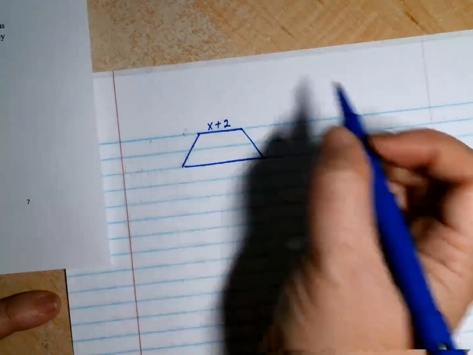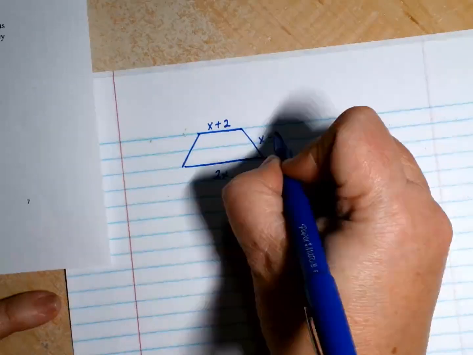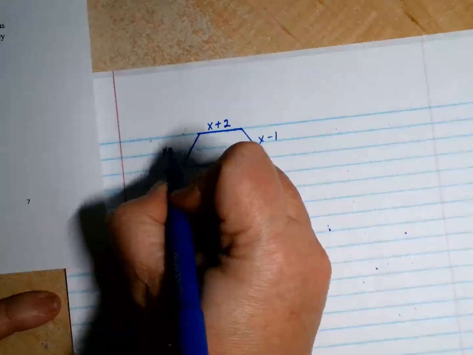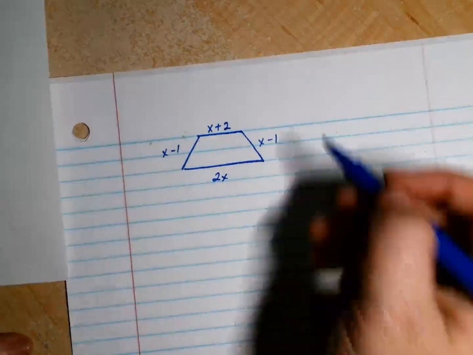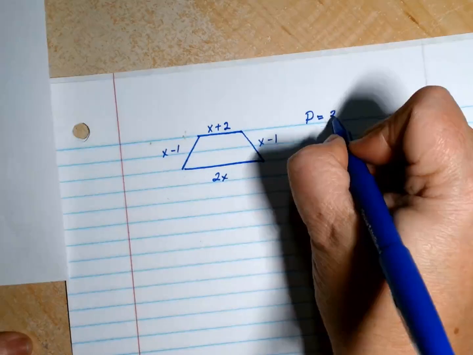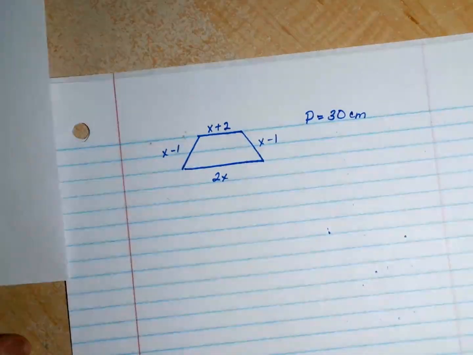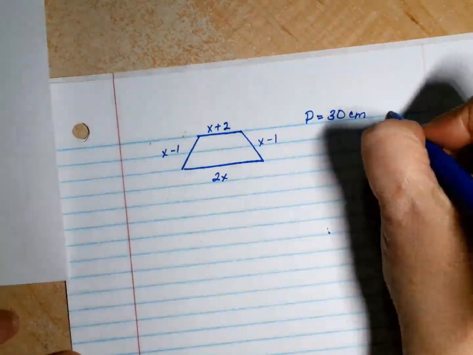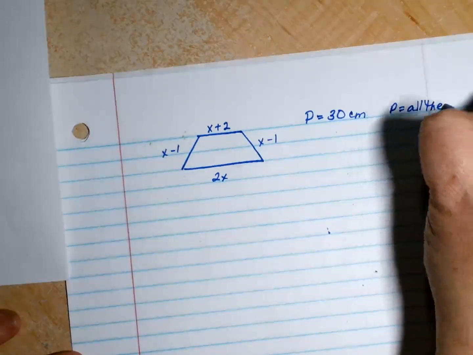This one's x plus 2. This one's 2x. This is x minus 1. And x minus 1. Okay? So what do I know? I know that the perimeter equals 30 centimeters. Okay? So what do I know about perimeter? Perimeter equals all the way around.